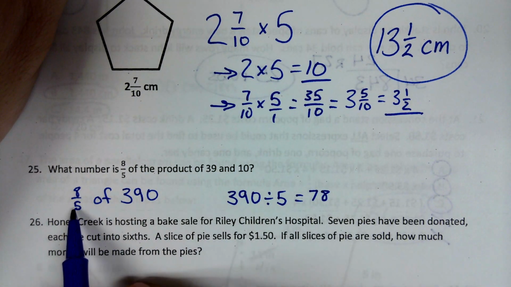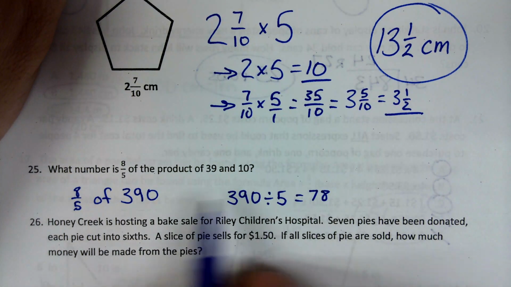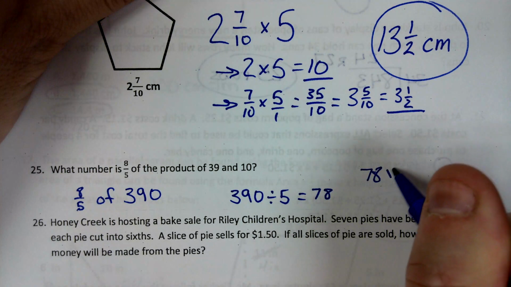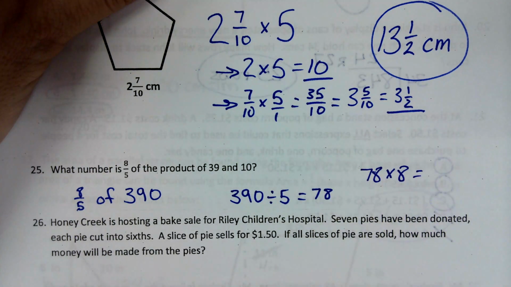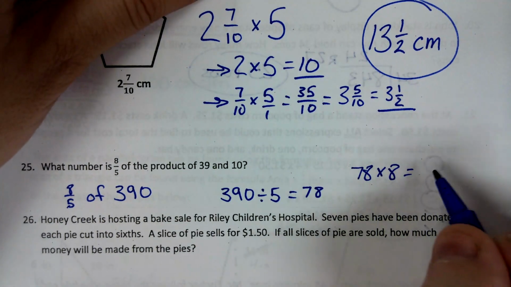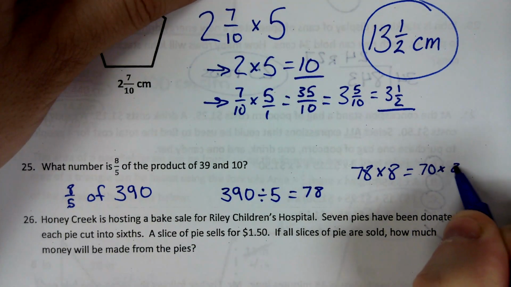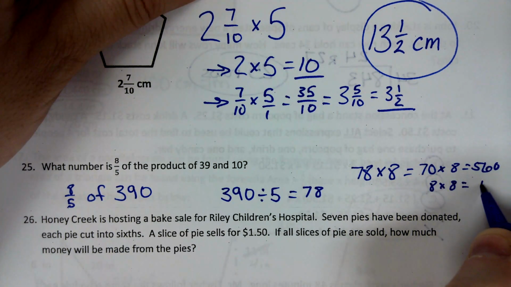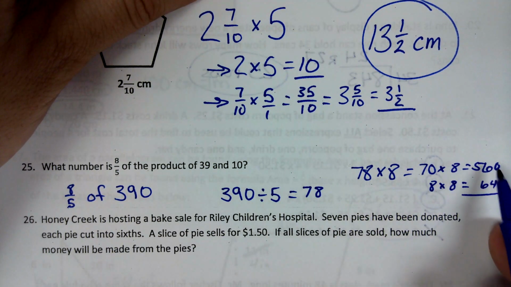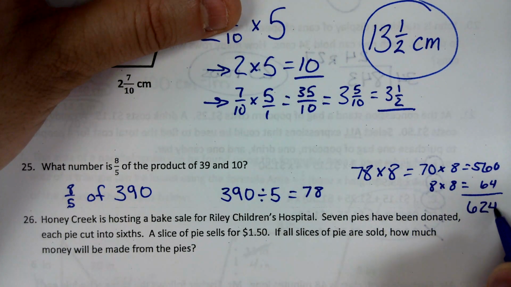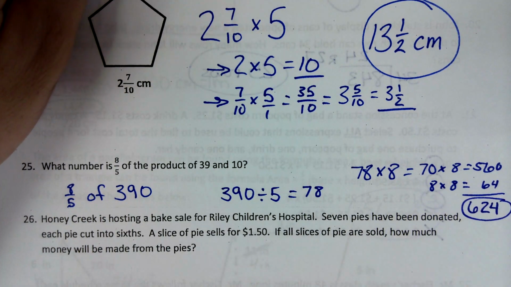Then I divided by 5, so I know each group is worth 78, but now I need 8 of those groups. So 78 times 8, and here's that partial products idea again that can help you solve these problems mentally instead of showing every step. I know 70 times 8 would be 560, and 8 times 8 is a quick 64 off a basic fact, and then you should be able to add those fairly quickly and get your 624 as a final answer.